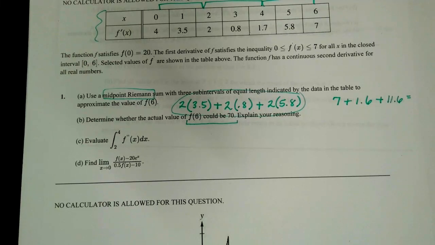I got approximately 40, so I said, yeah, sure. It can be off by a bit, so it's increasing. I said it could be. I didn't know what his actual value was. I just knew it was increasing, so I said yes.